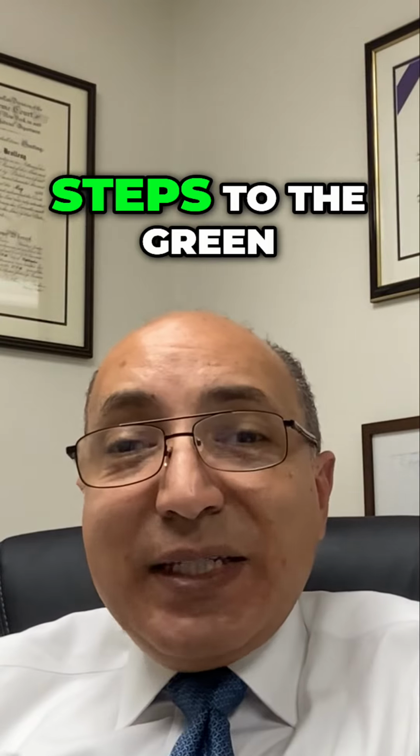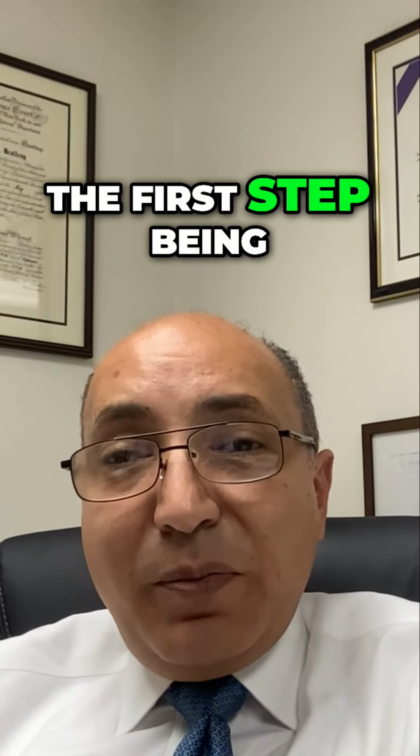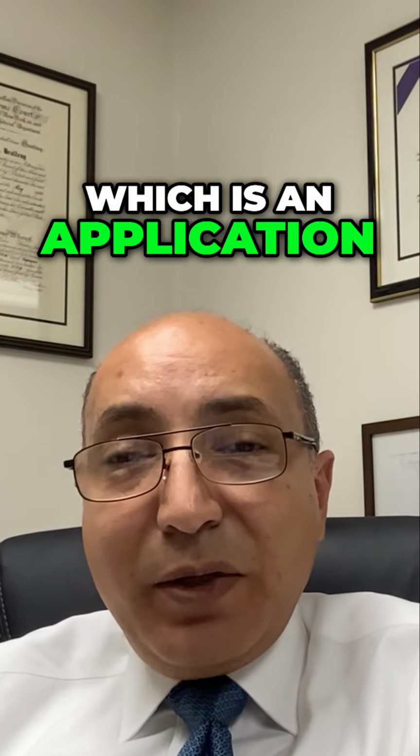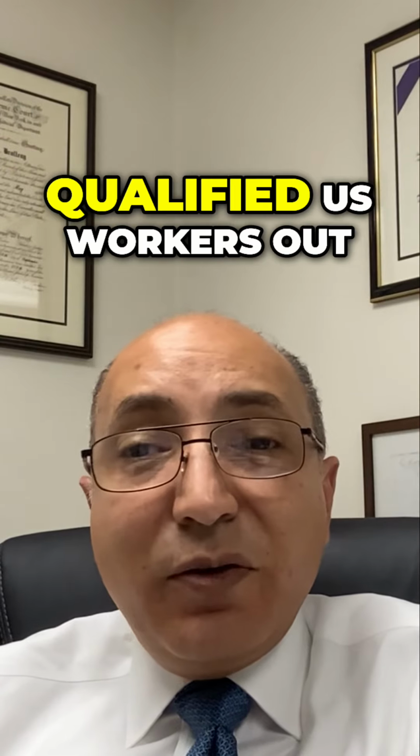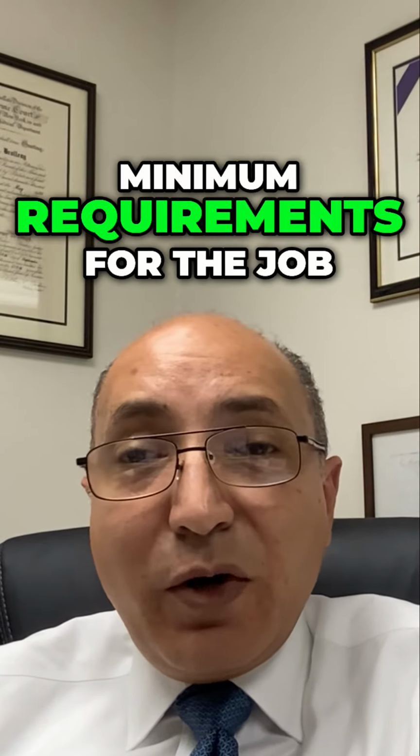There are basically three steps to the green card process. The first step being the PERM application, which is an application by the employer to the U.S. Department of Labor that seeks to demonstrate there are no qualified U.S. workers out there who meet the minimum requirements for the job.